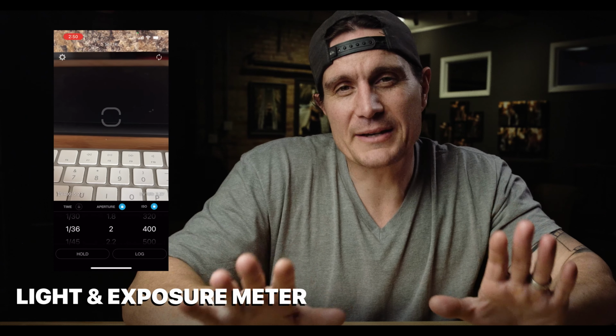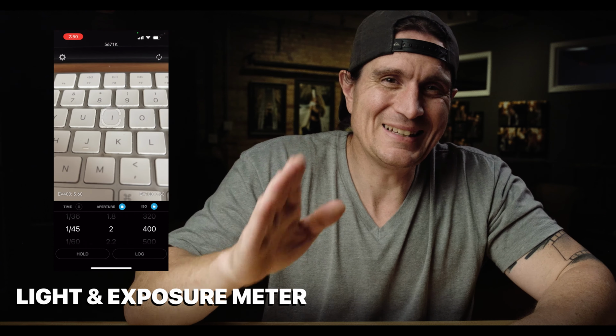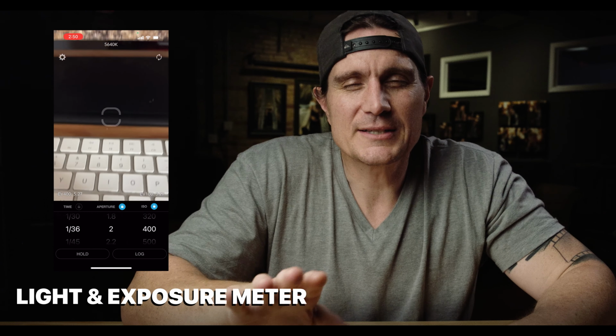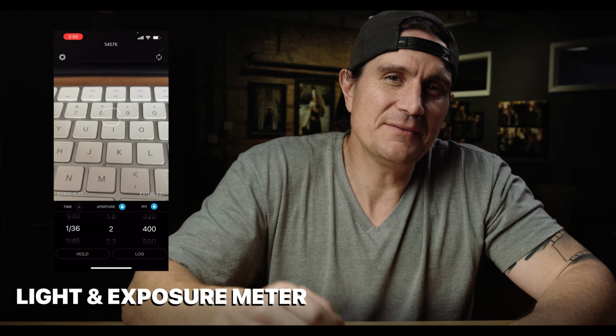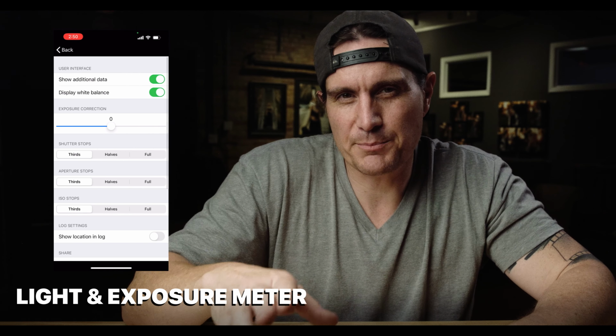This is definitely one of the best options out there for a simple and easy to use light meter. You can set everything to 1/3 stops and even get white balance readings right on the display, which is pretty cool.